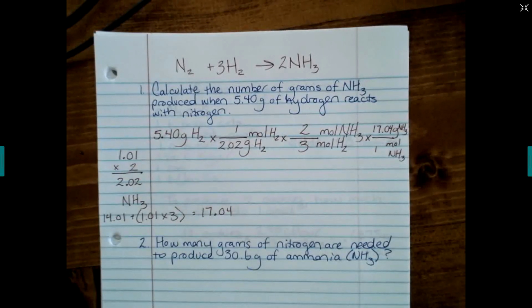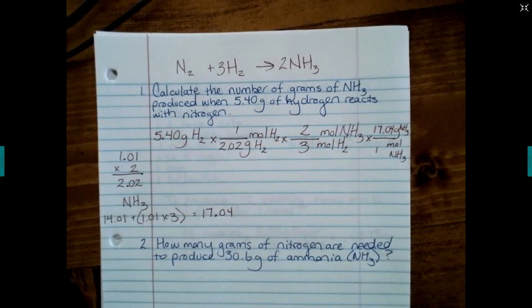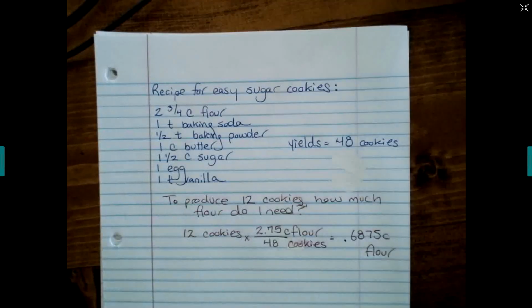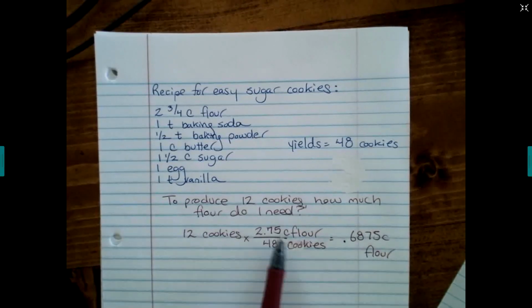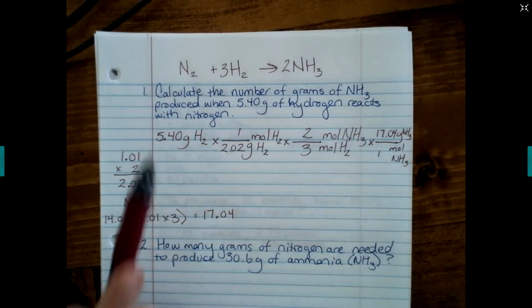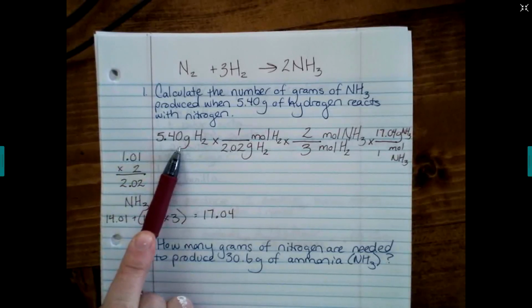So once again, just to bring it back to what we've done, when we were looking at this recipe here, we just went straight from cookies to flour by using the ratio of flour to 48 cookies. We can't do a simple ratio with this problem because this is in grams. So you first have to convert this into moles.